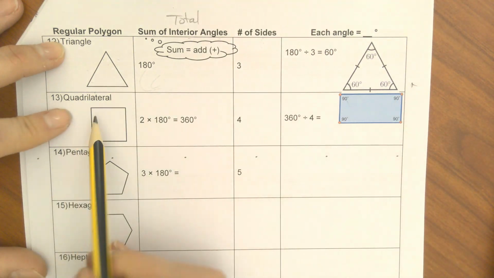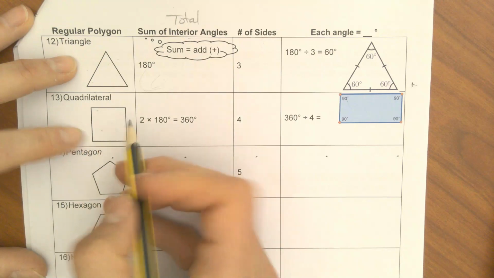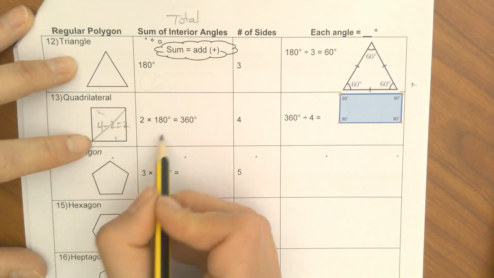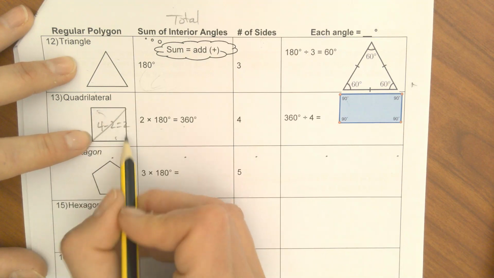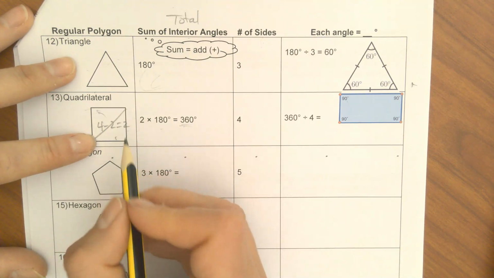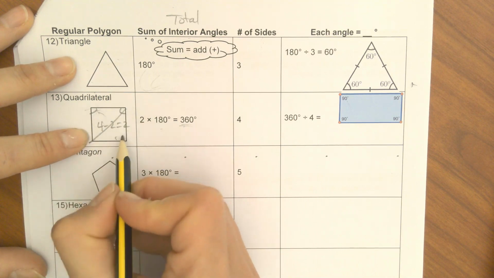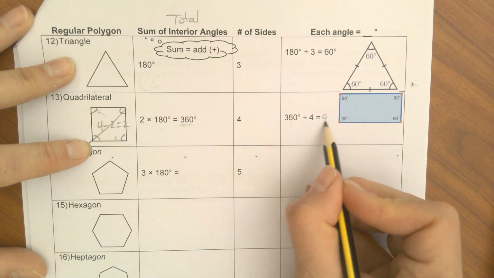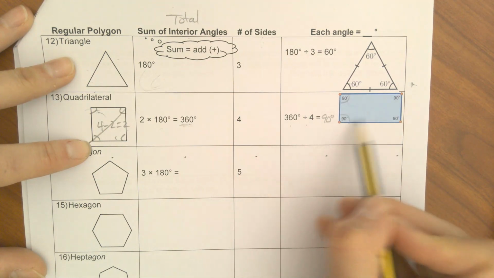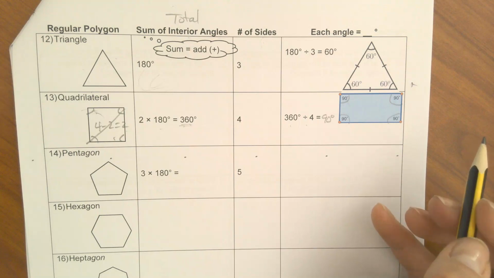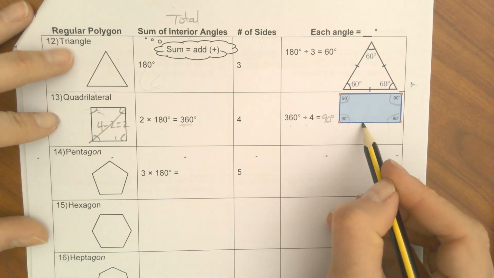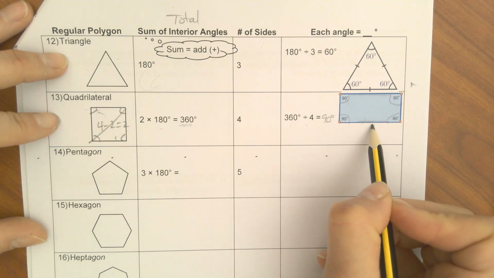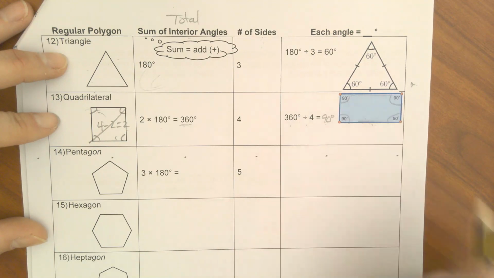Okay, so a quadrilateral has 4 sides. So 4 minus 2 equals 2. So I can make 2 triangles. So in total, a quadrilateral has 360 degrees. It has 4 angles, 4 sides. So I go 360 divided by 4 is 90. That means each angle here in a regular polygon, oh, that's not a regular polygon. These sides are not the same. I have to change that picture. Okay, so it means each angle is going to be 90.